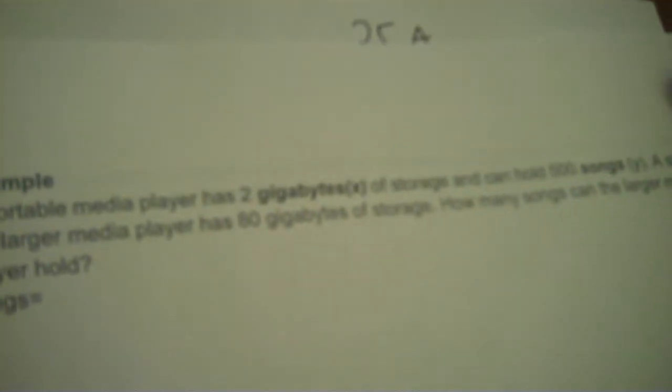$4.43. Round to the nearest cent so it looks nice, okay? Next one. A portable media player has 2 gigabytes of storage and can hold 500 songs. A similar but larger media player has 80 gigabytes of storage. How many songs can the larger media player hold? So songs equals.